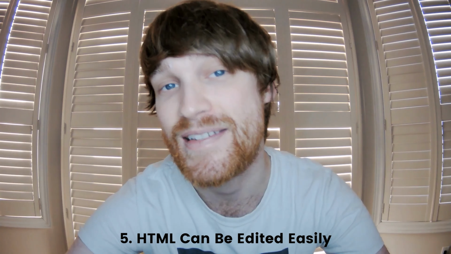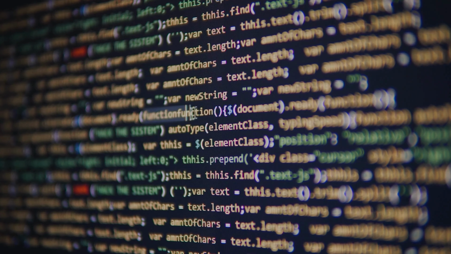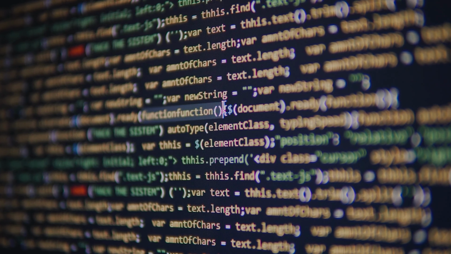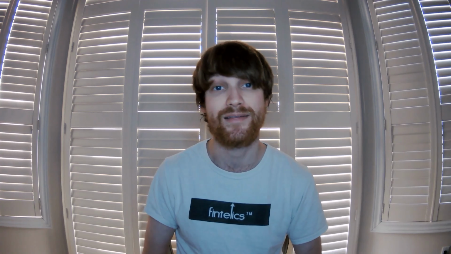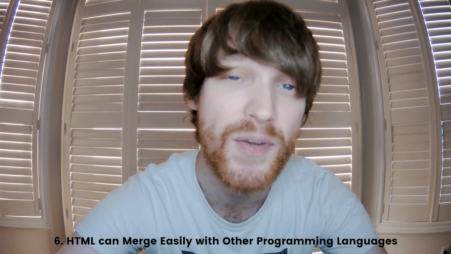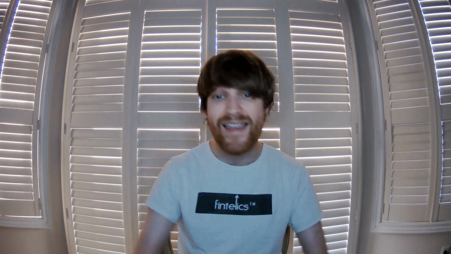HTML can be edited easily. HTML can be edited very easily, since there's no need to have a special interface or website to modify it. You can write the code in Notepad and edit it in any text editor such as Notepad or Notepad++. HTML can merge easily with other programming languages. HTML can merge easily with other languages and doesn't give any error prompts. For example, in JavaScript, CSS, PHP, and Node.js, we write the actual coding in between HTML tags, and it blends with these languages very easily.